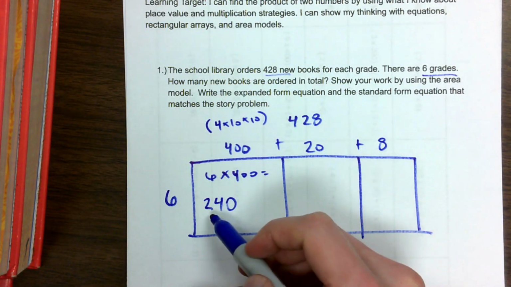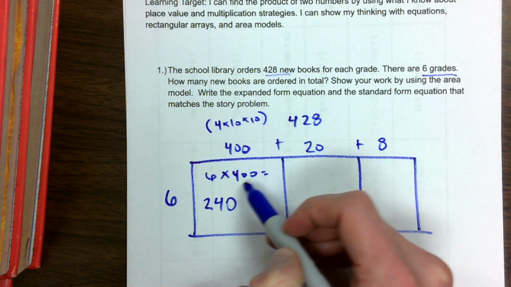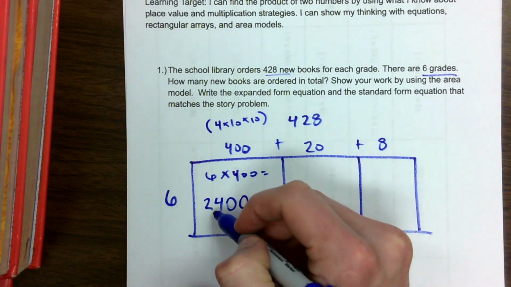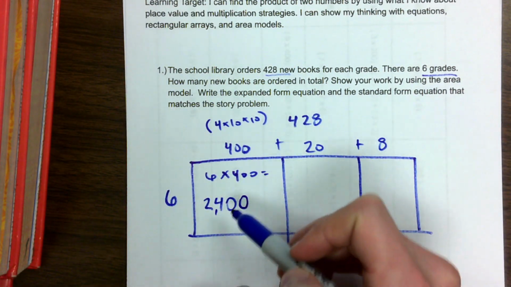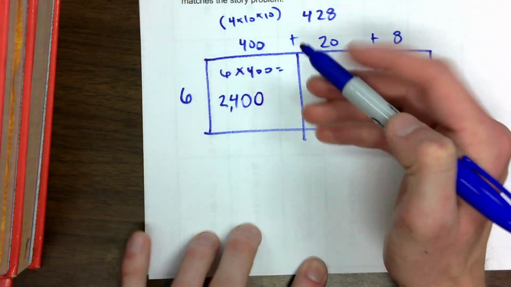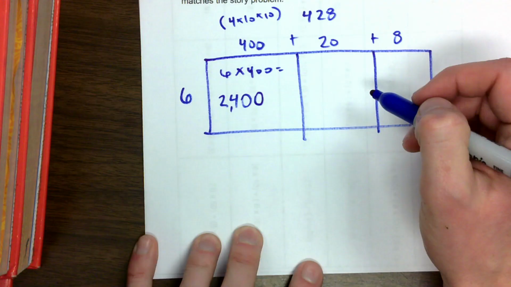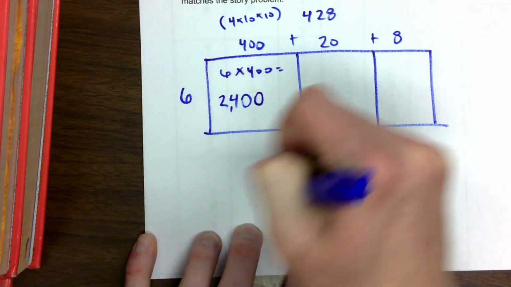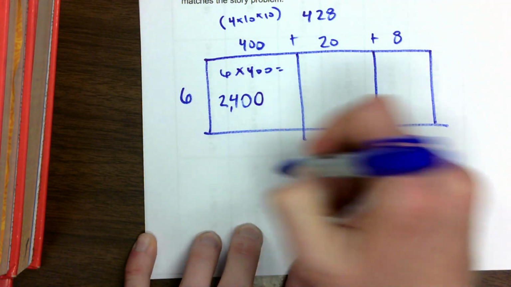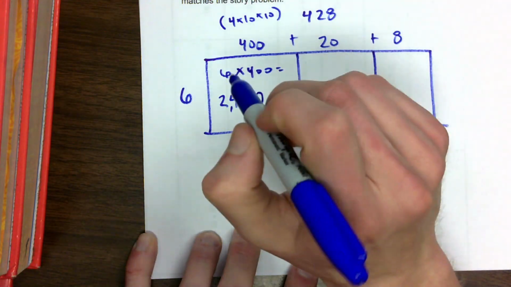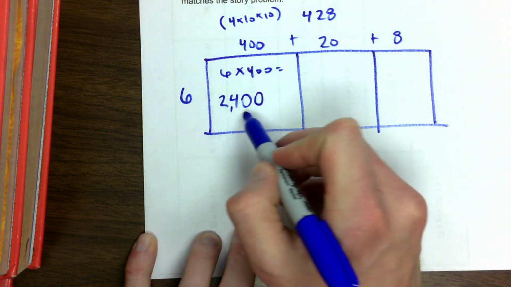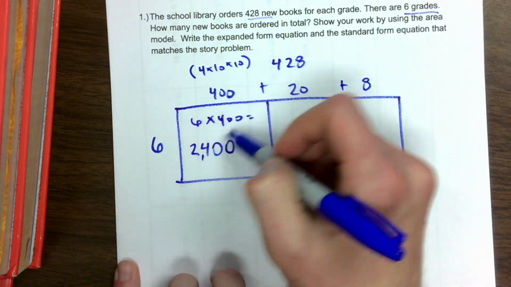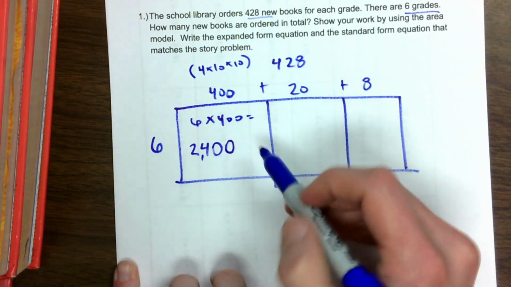So 6 times 4 is 24, but we've got 2 zeros over here in the 400, so we need one more 0. 6 times 400 is 2,400. Or we can think of it as 24 hundreds, because if we have 4 hundreds 6 times, if we were to count every single hundred and not change to thousands, there would literally be 24 hundreds, and you write 100 with 2 zeros. So 2400, otherwise known as 2,400. So make sure we are putting enough zeros to represent the actual number.